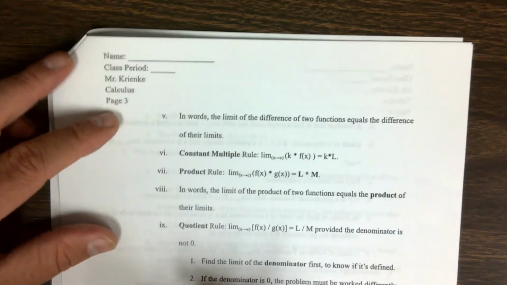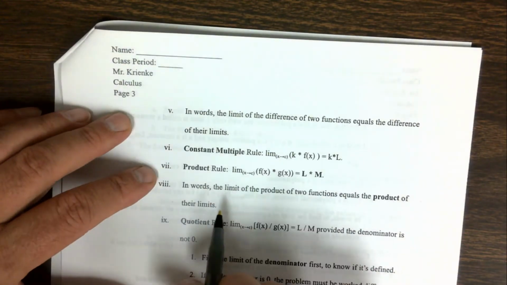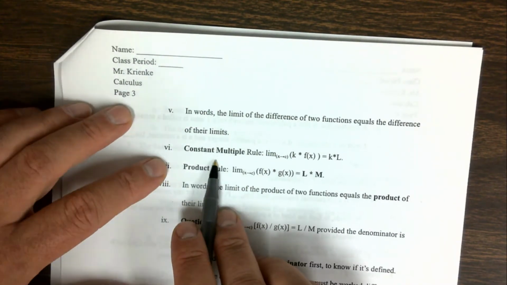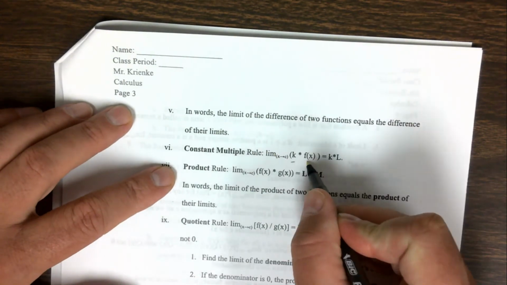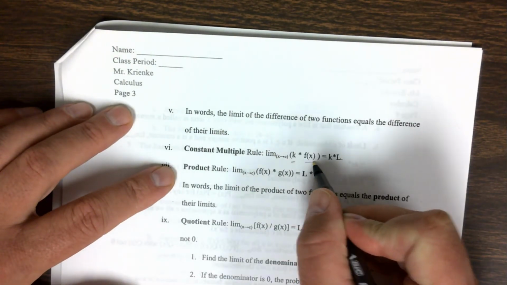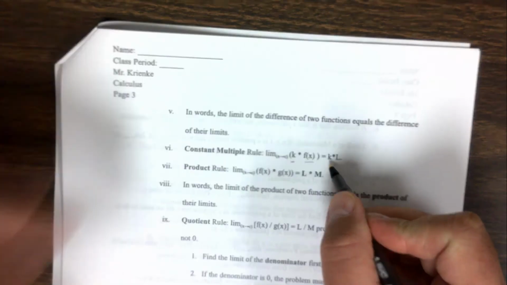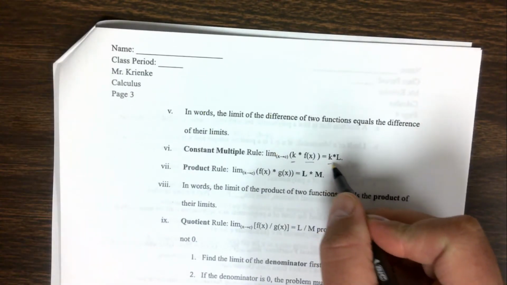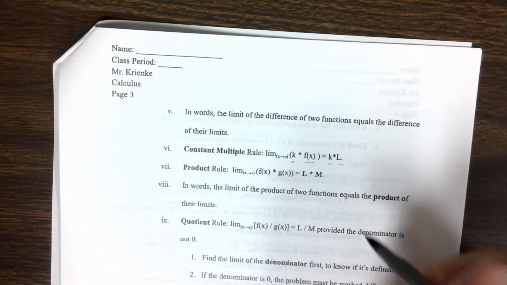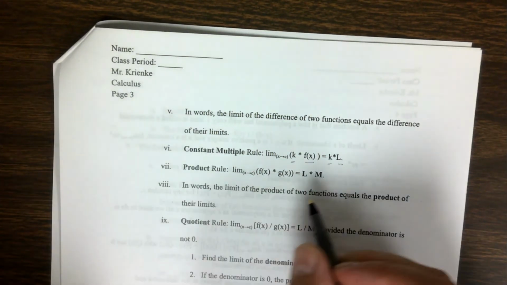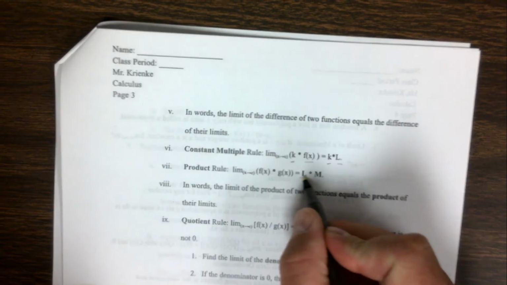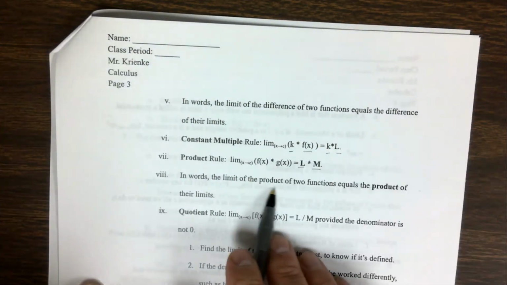So then you have one that's called the constant multiple rule. If you have a coefficient in front of a function, then you're going to have that constant times the limit. So that's the constant multiple rule, and you'll see an example. There's also the product rule where you're multiplying. So the limit of the product equals the product of the limits.